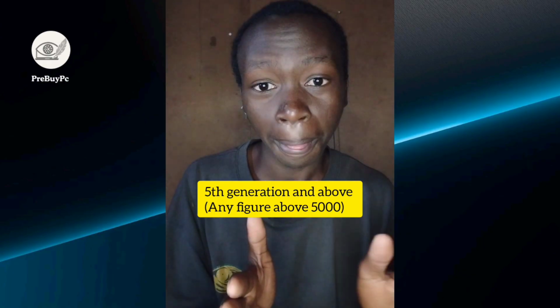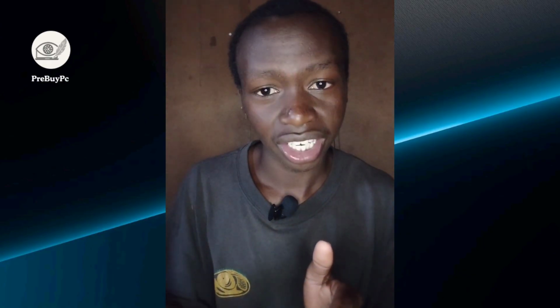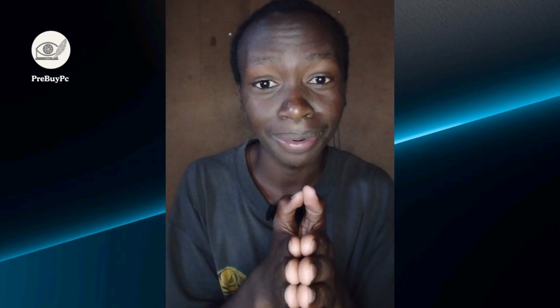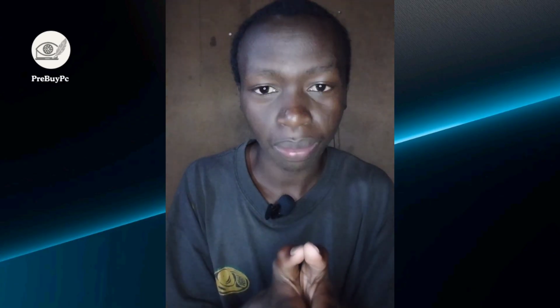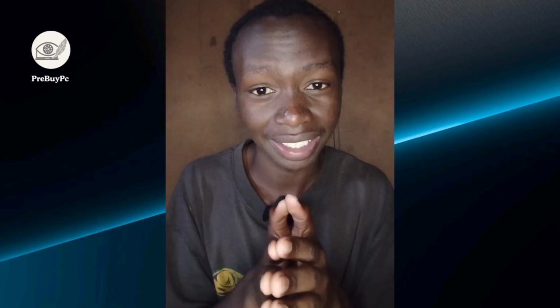Sasa sisi we are going for generation 5 and above that, because generation 5 is more stable than the other generations. Kumbuka, this generation 5 is an improvement of the previous processors. So we want to look for the processors that are suitable for our tasks, handling programming and all that. Now let's come to the speed of that processor.